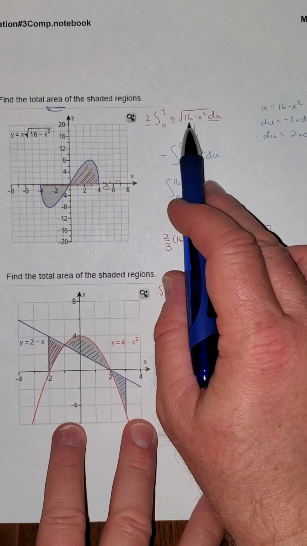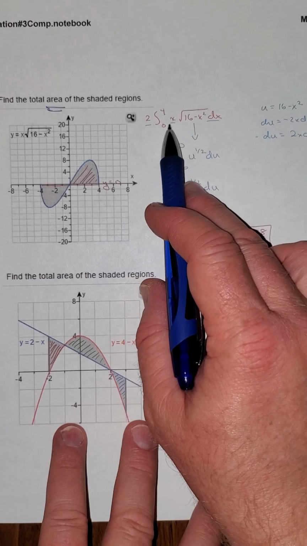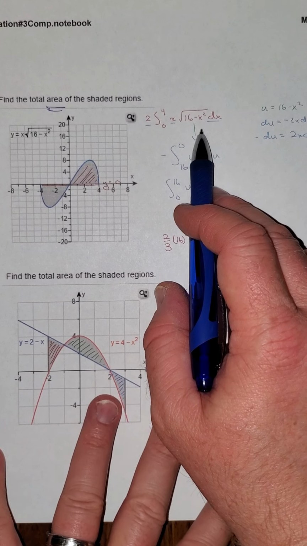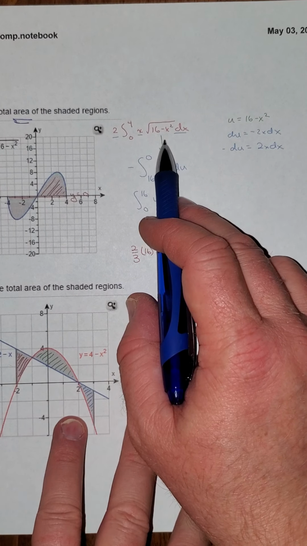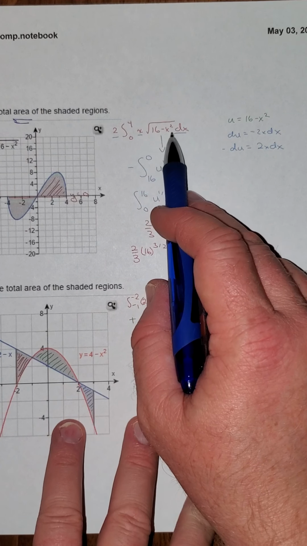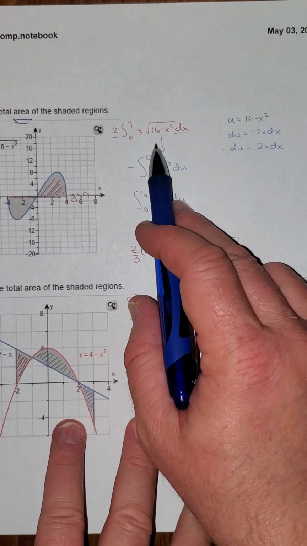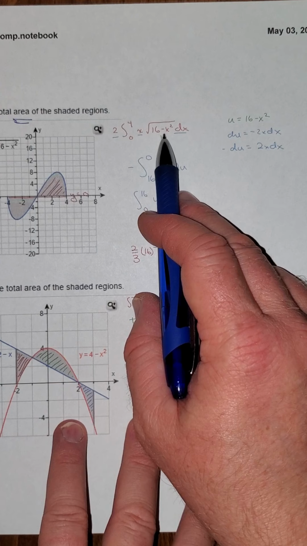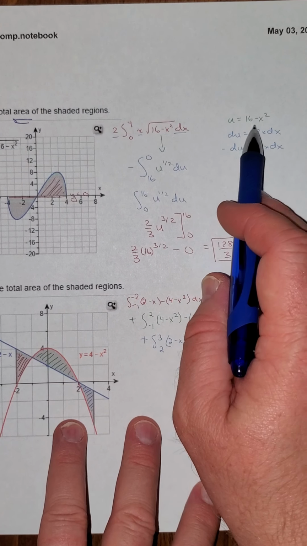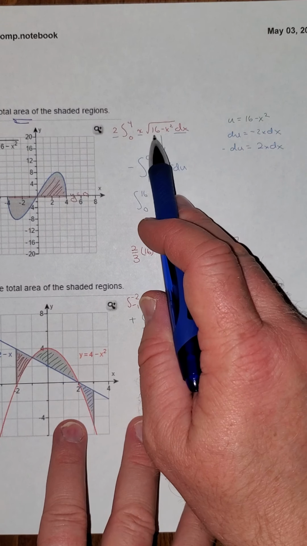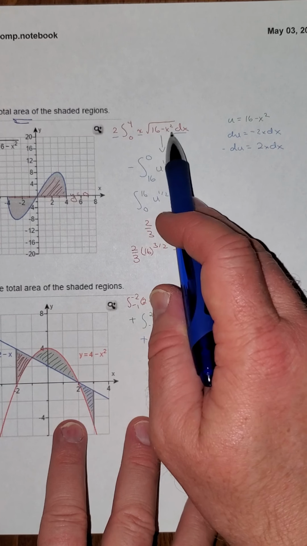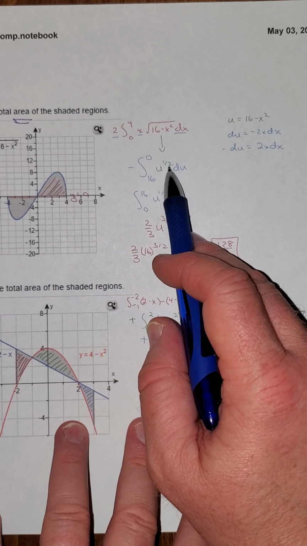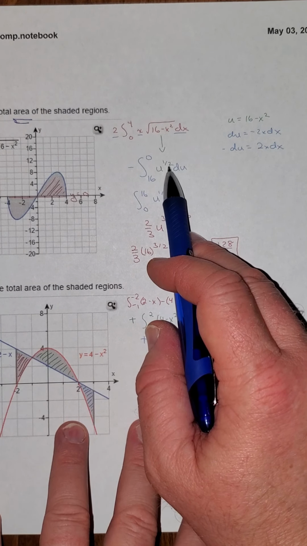I have no idea what the formula is for this. So what I'm going to do, I notice this is a composite. How do I integrate radical something? I don't know. So let's let U equal what's under the radical. So instead of 16 minus x squared to the 1/2, it's just going to be U to the 1/2.